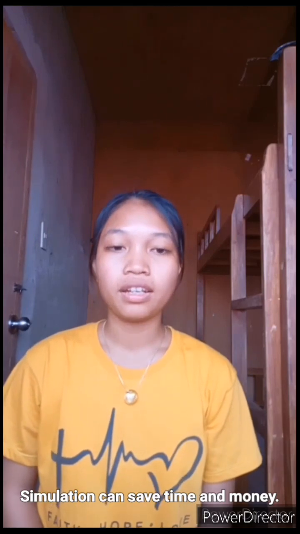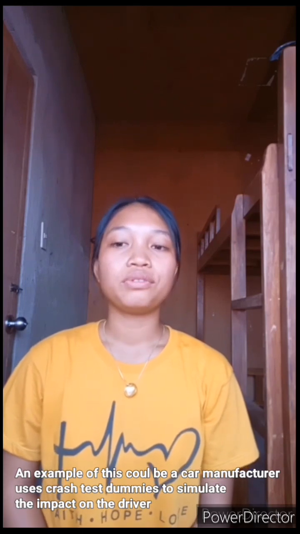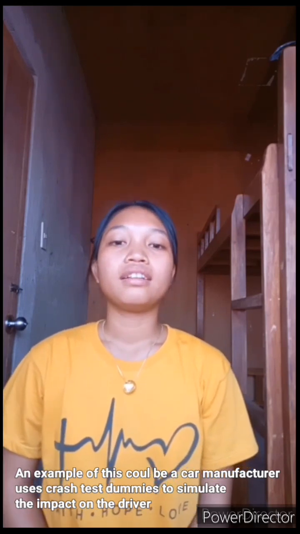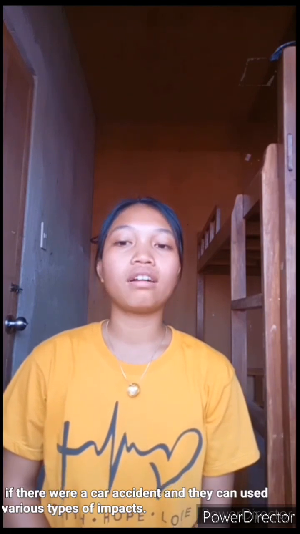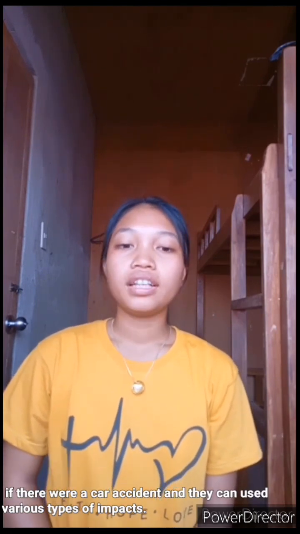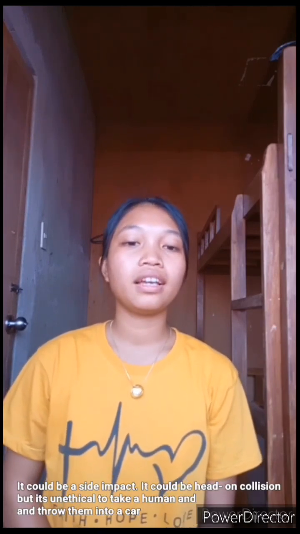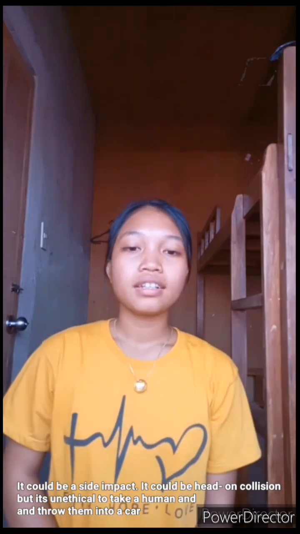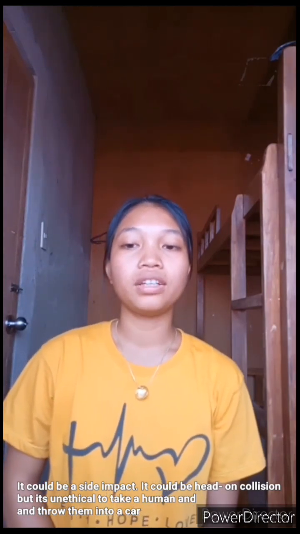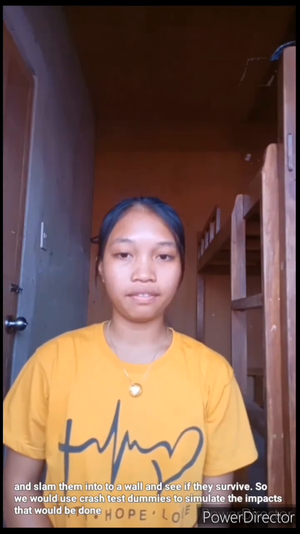Simulation can save time and money. An example of this would be a car manufacturer using crash test dummies to simulate the impact on the driver if there were a car accident. And they can use various types of impacts. It could be a side impact. It could be a head-on collision. But it's unethical to take a human and throw them into a car and slam them into a wall and see if they survive. So, we would use crash test dummies to simulate the impacts that would be done on the human body.